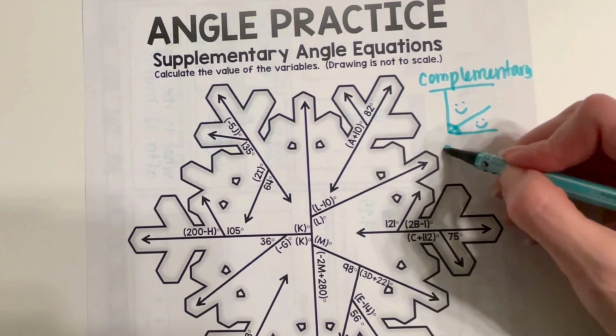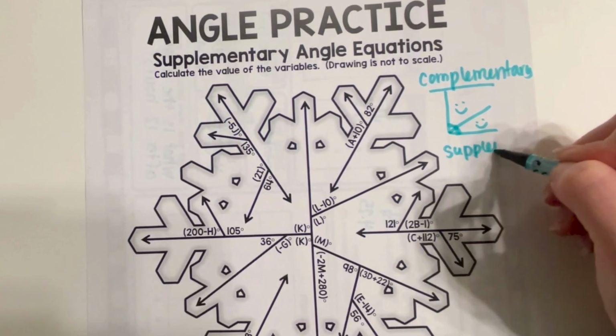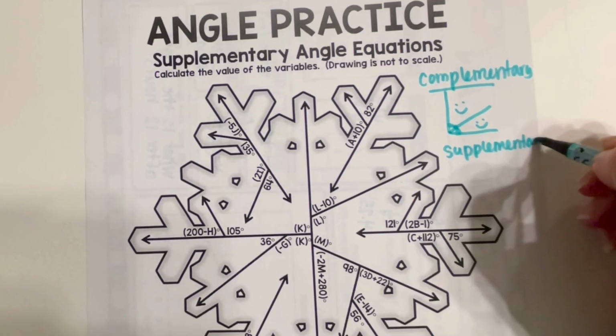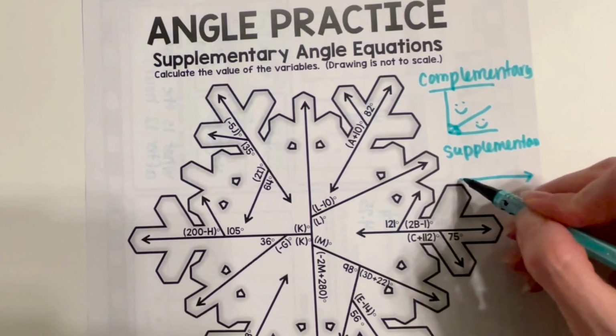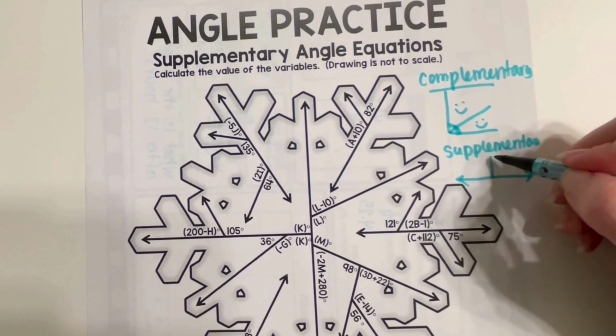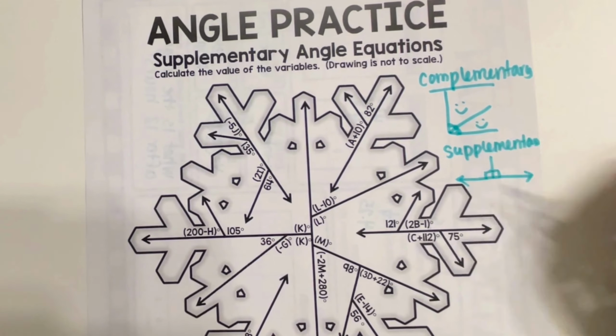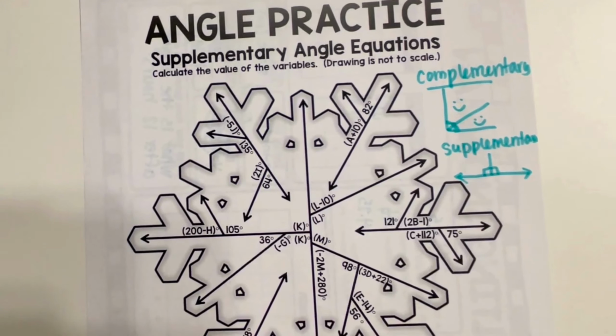Then we also have supplementary. Running out of space there. So that is where we have a straight line. A straight line, I could put another line here, and I have 2 right angles. A right angle is 90 degrees, and 90 plus 90 is 180 degrees.